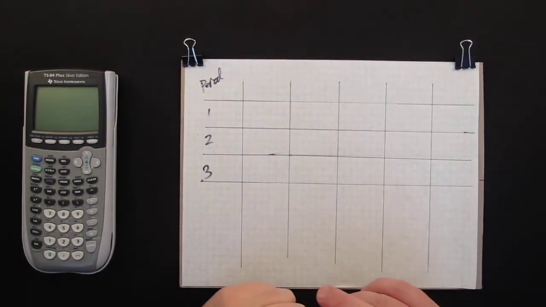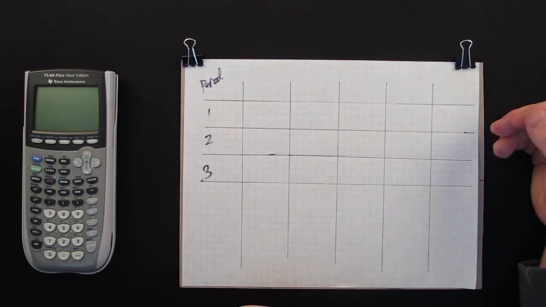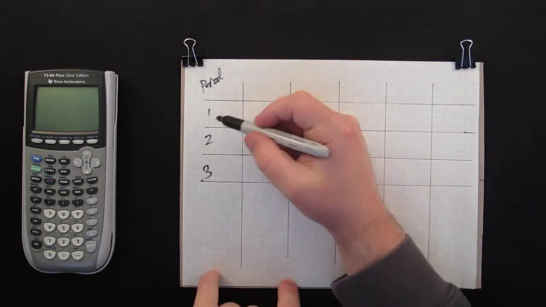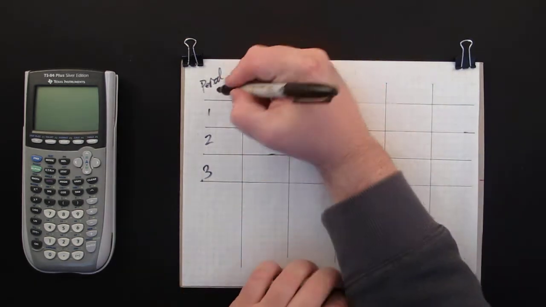Okay, so 6.5, number 9. This is the second part where we're going to make the amortization table. So we have 3 periods, and these are years also.